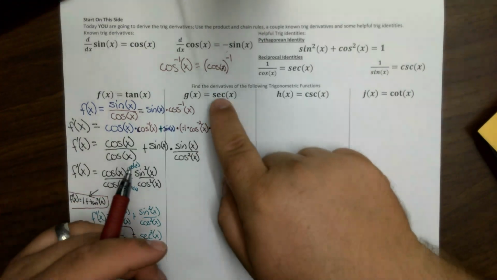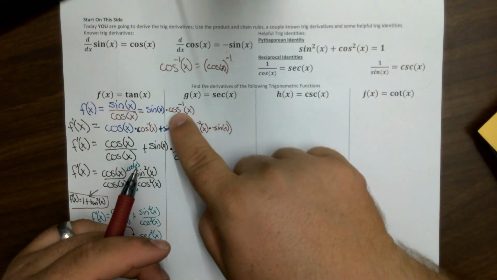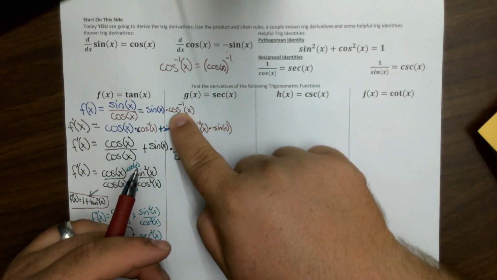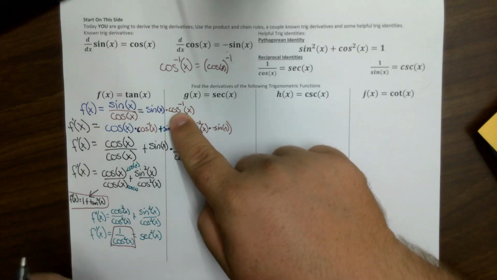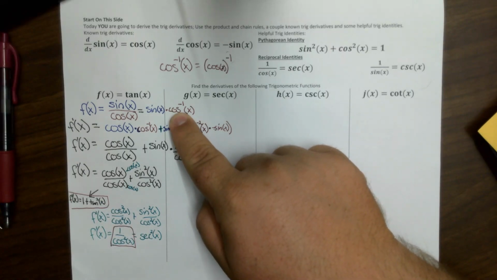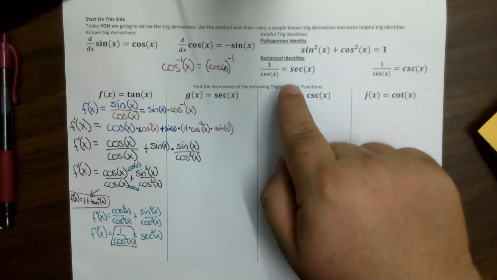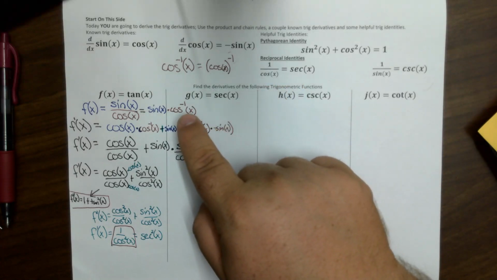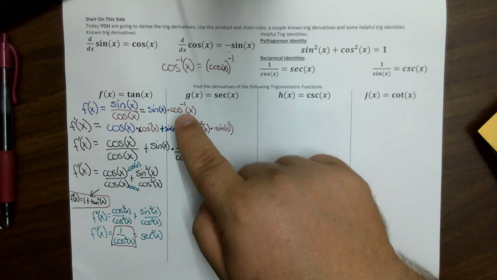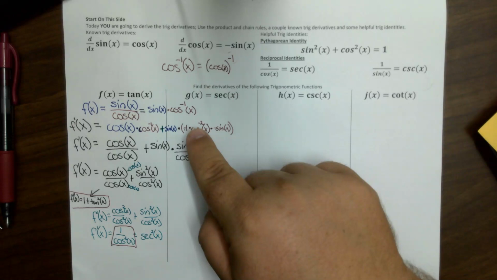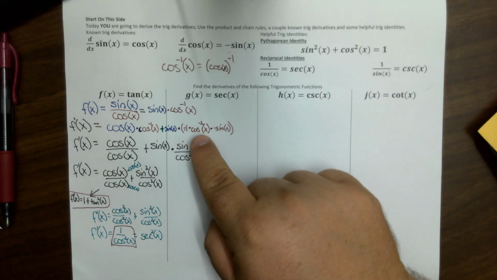Isn't secant equal to cosine raised to negative 1? Huh. All right, so that's nice. We can, right, because secant is 1 over cosine, and that's this. So we need to take the derivative of that. Wait, didn't we do that already? Oh yeah, it's right here.